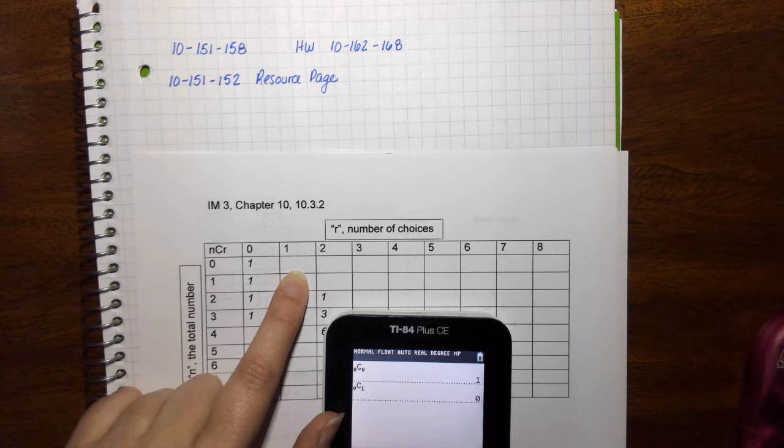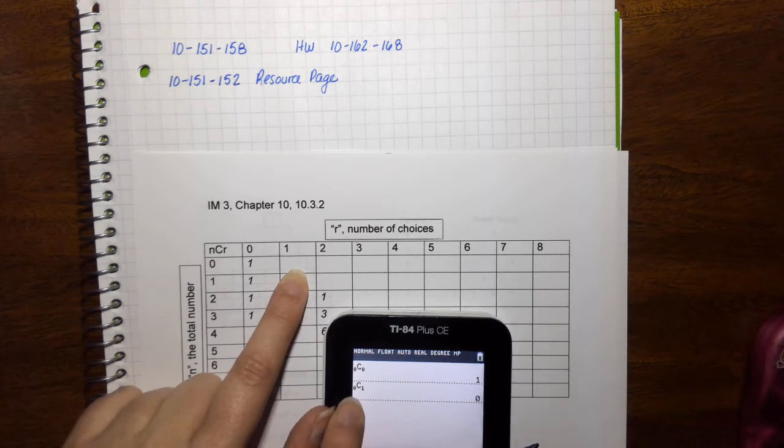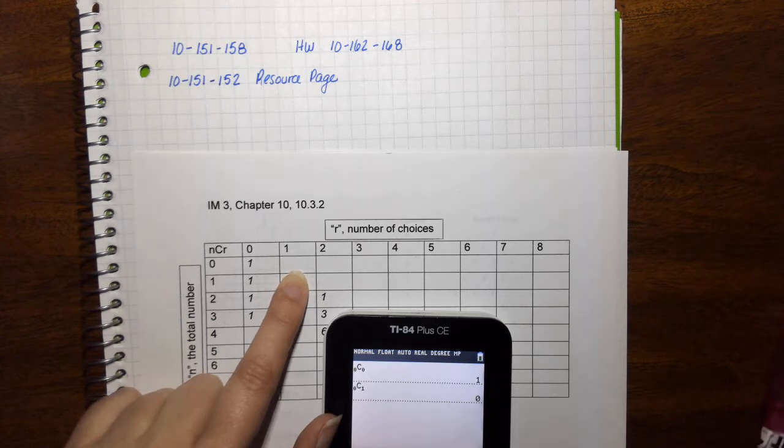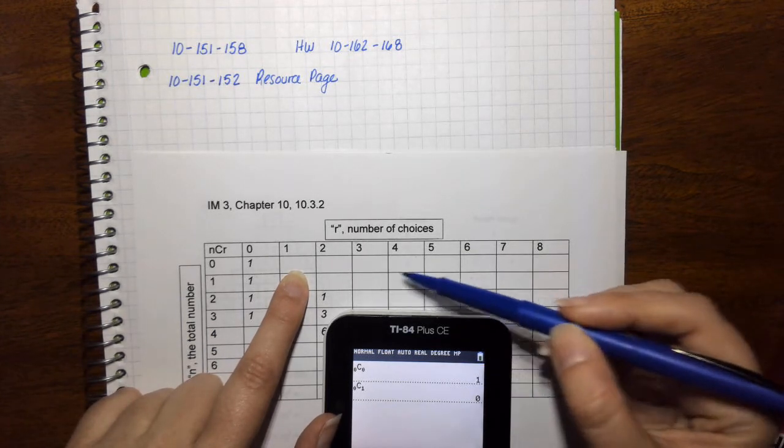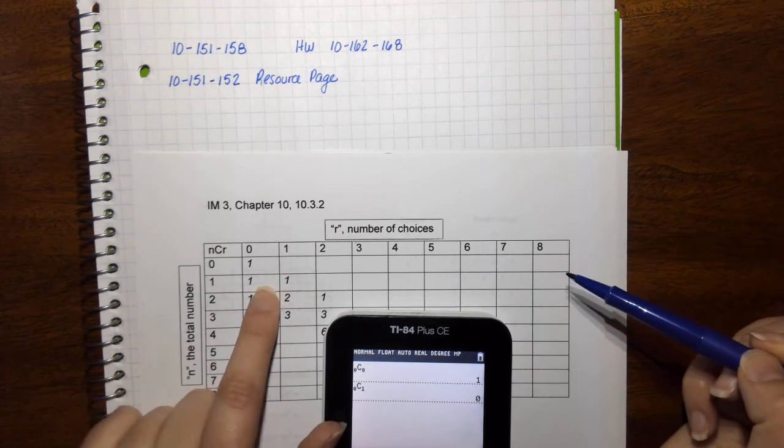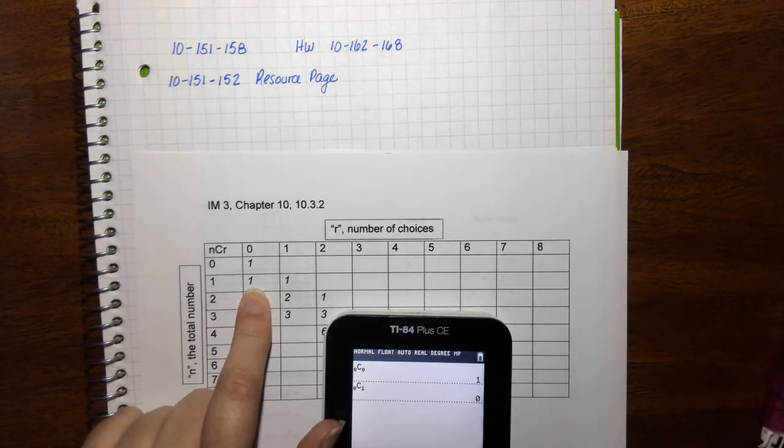Anytime that there's 0, we are going to leave it blank because that can't actually happen. The number on the left side is the total, and the number on the right side is how many you're taking out of it. So I can't have a total of 0 and take 1 out of it. So as you can see, the rest of these are also going to be 0, so we're just going to leave that row alone.